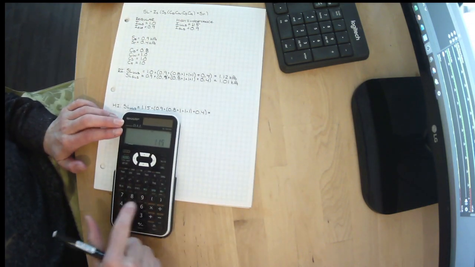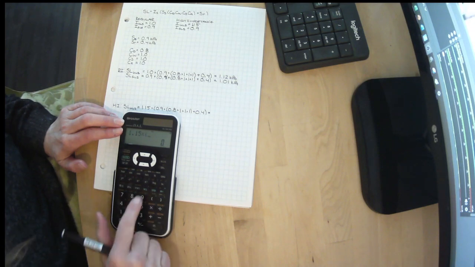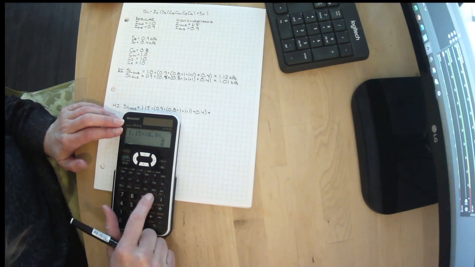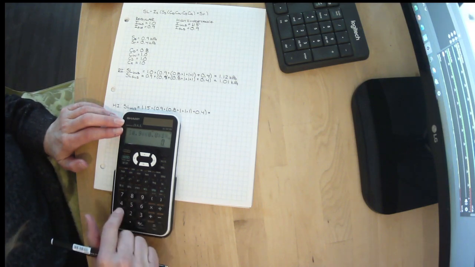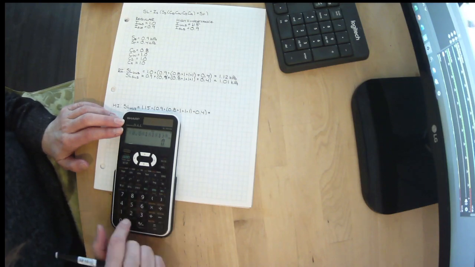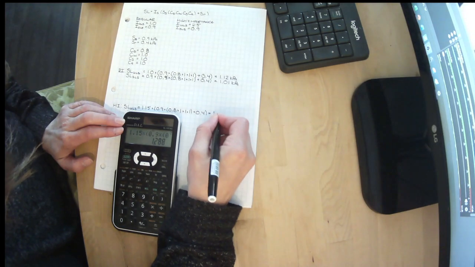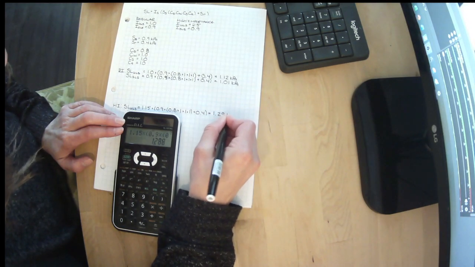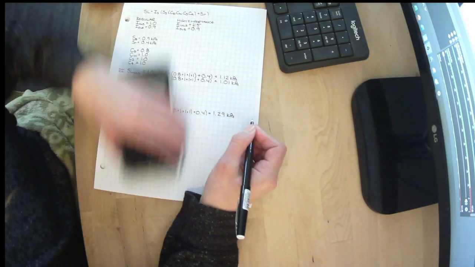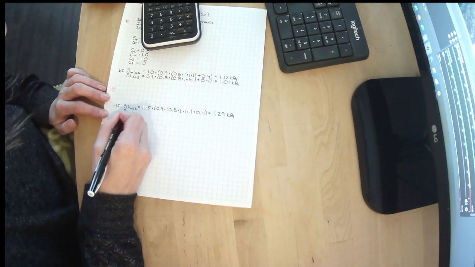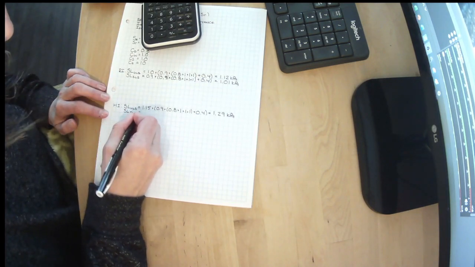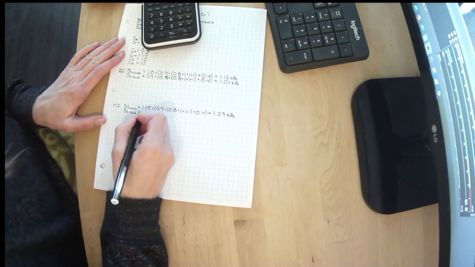So we have 1.15 times 0.9 times 0.8 times 1 times 1 times 1 plus 0.4. We have 1.29 kPa. Look at this though. For our serviceability, everything stays the same as here.